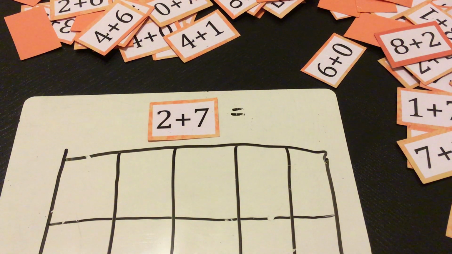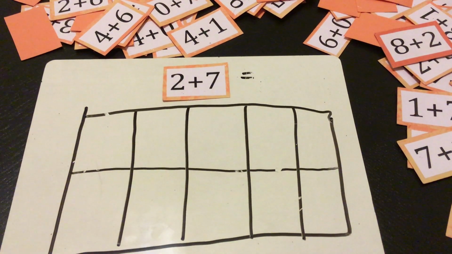Two plus 7. 2 plus 7. All right, think you can do it? Fill in your 10 frame with chips, cubes, Lego people. Trying to think of what else you could use. Race cars, if your 10 frame is big enough.